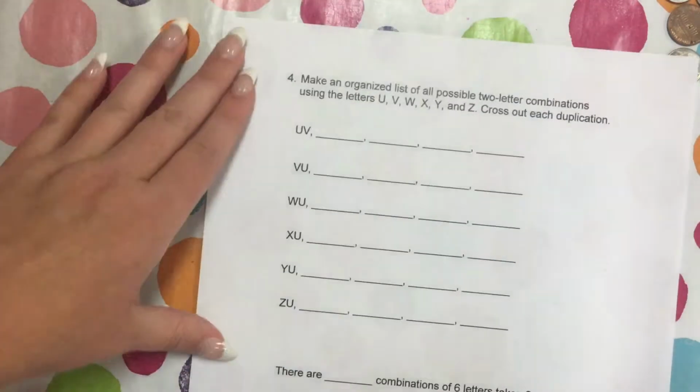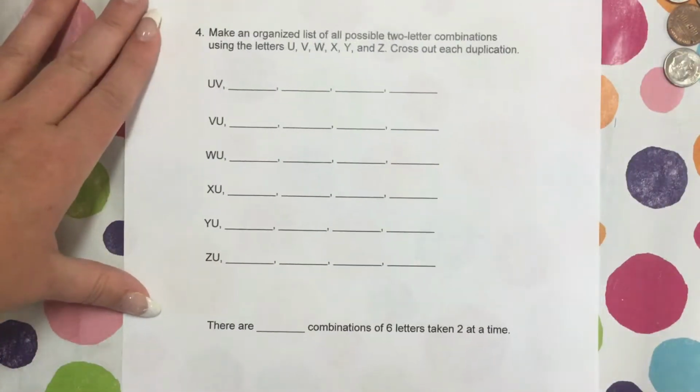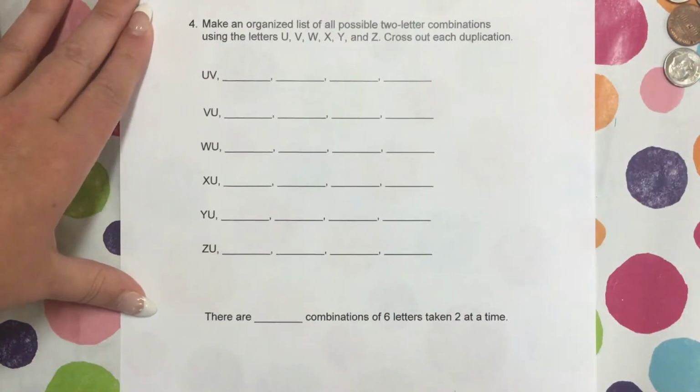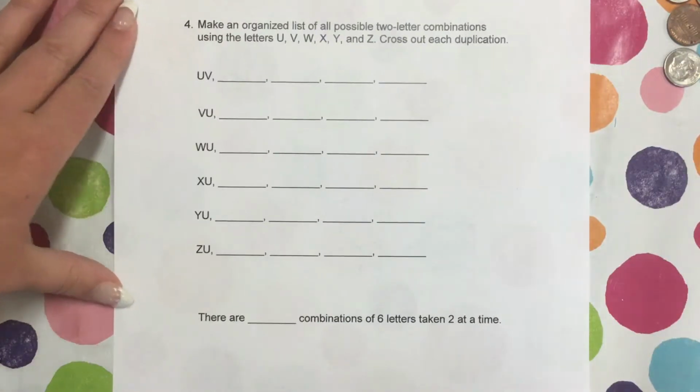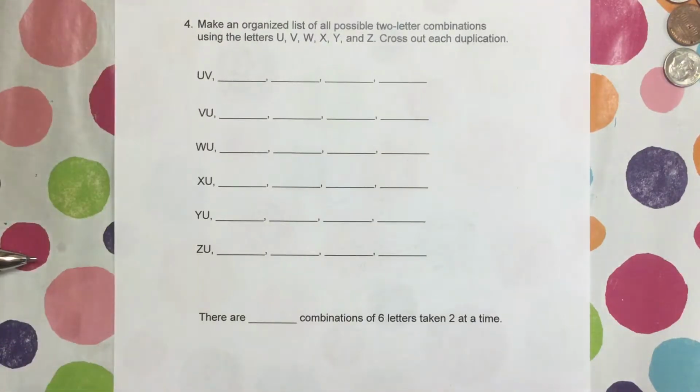Okay. Make an organized list of all the possible 2-letter combinations using the letters U, V, W, X, Y, and Z, and cross out each duplication. So make an organized list of all the possible 2-letter combinations using the letters U, V, W, X, Y, and Z. Okay, we can do that.